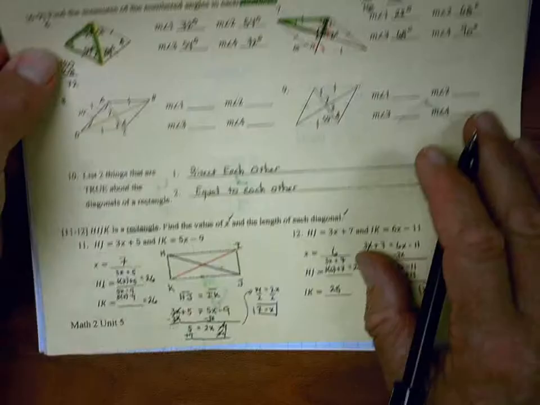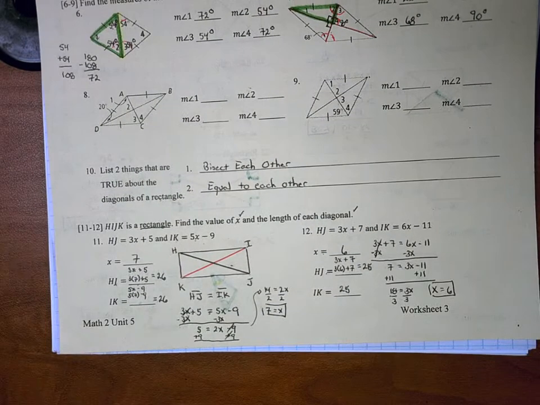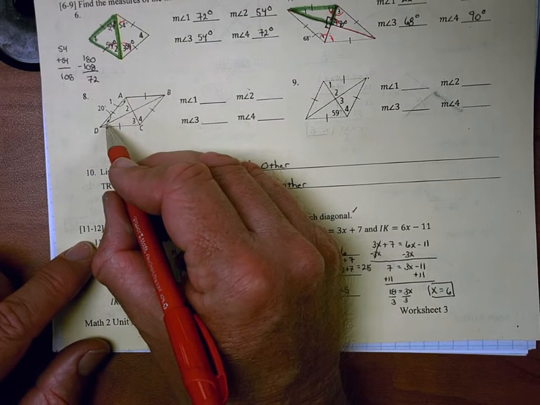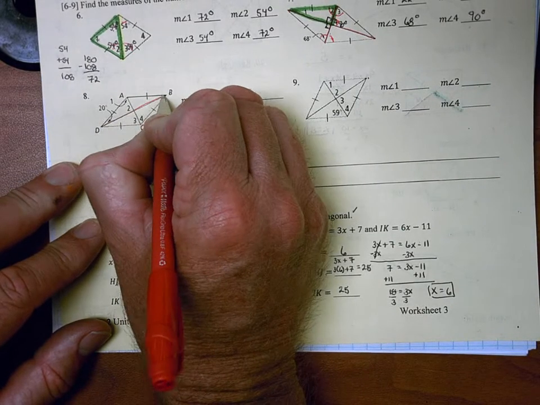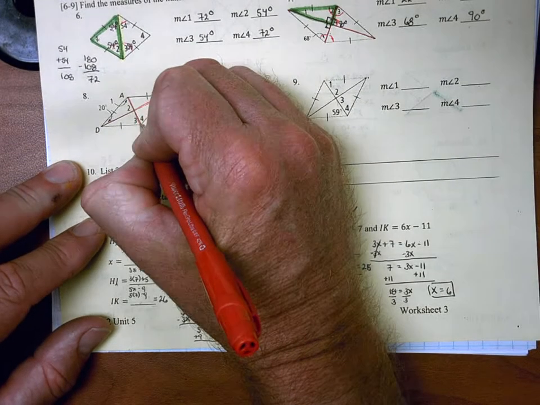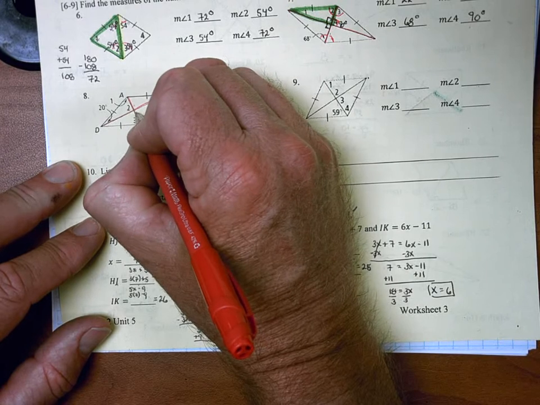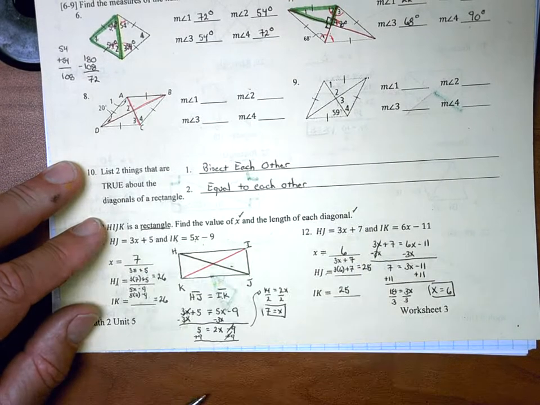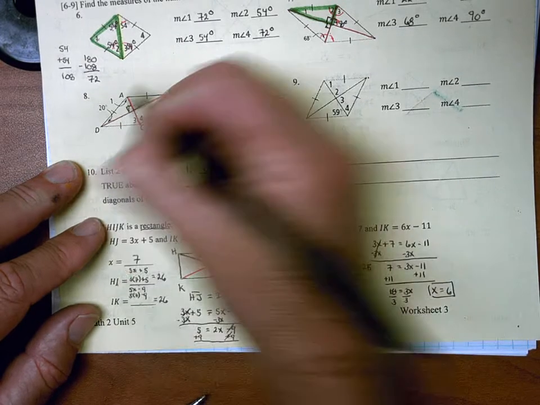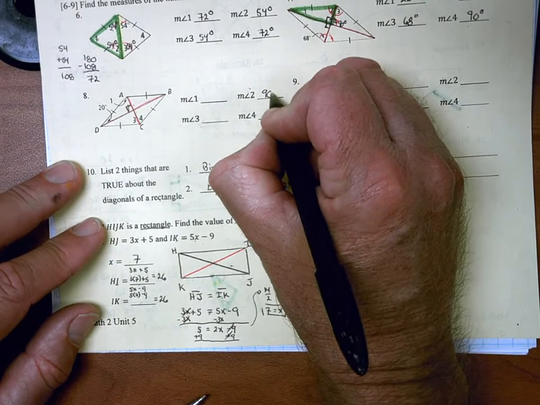Okay, moving on to number 8. We're going to use the same idea here. First of all, let's look at the diagonals. All right, so this diagonal intersects with this diagonal. Where the diagonals intersect in a rhombus, they're perpendicular, so that means angle 2 has to be 90 degrees. Okay, so we now know that angle 2 is 90 degrees.